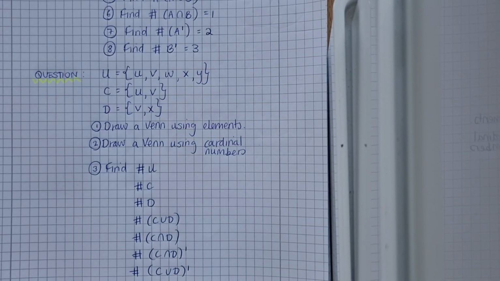And now finally, here's a question for you to do. You've got your 3 sets U, C and D. Draw a Venn using elements. Don't forget your dots. Draw a Venn using cardinal numbers and then answer the questions. Again, pause, do it and then play to see if you're right.